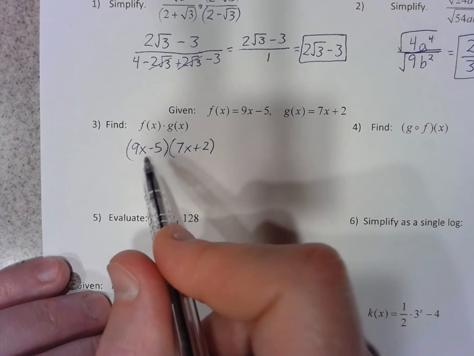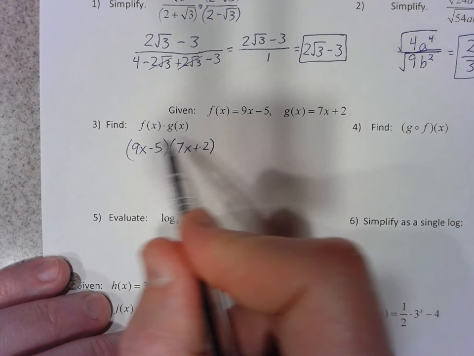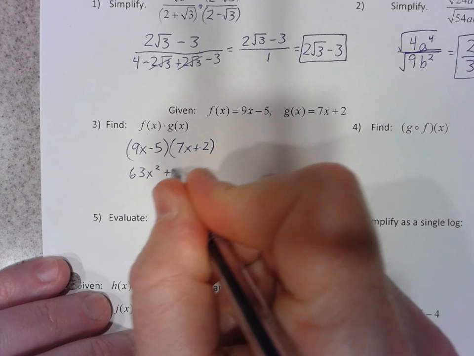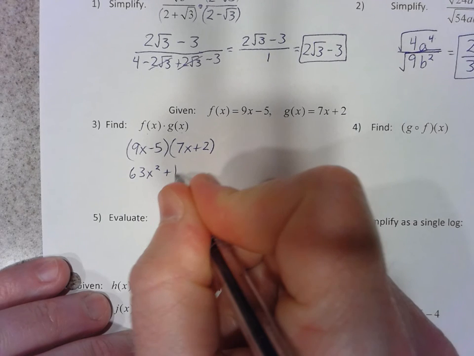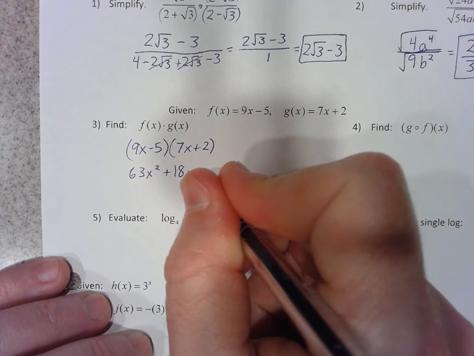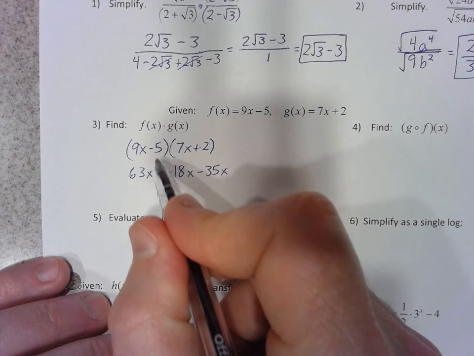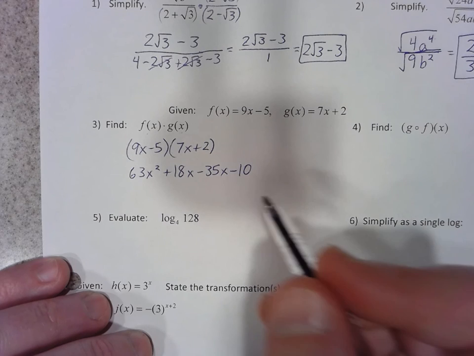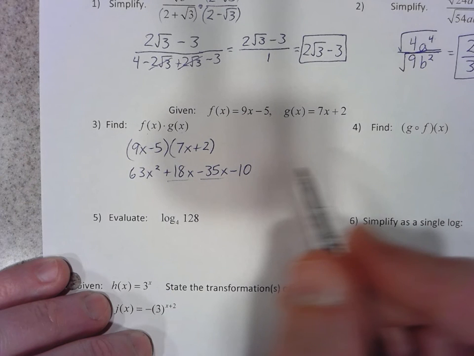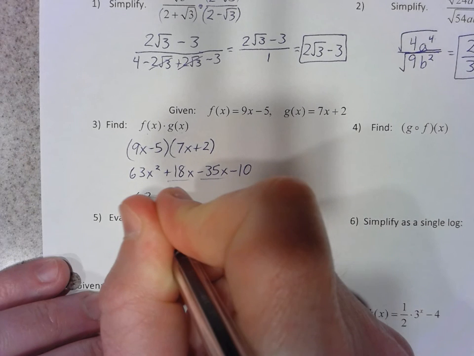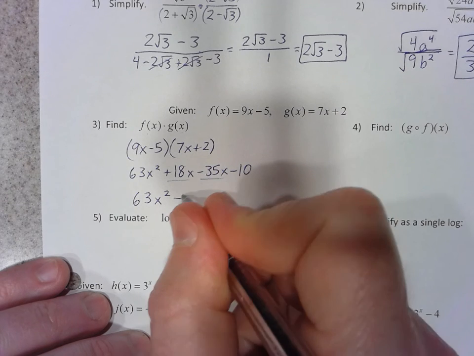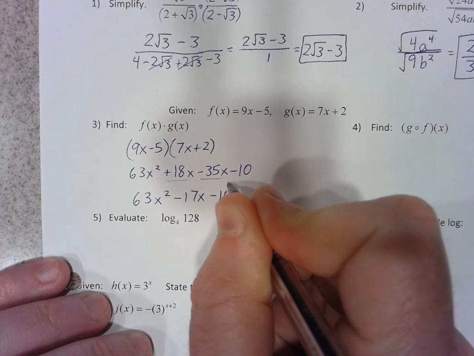And so when you multiply functions together, we distribute: 9x times 7x, 63x squared, 9x times 2, 18x, minus 5 times 7x, negative 35x, negative 5 times 2, minus 10. Then I'm going to look for like terms. And so my simplified form is 63x squared minus 17x minus 10.